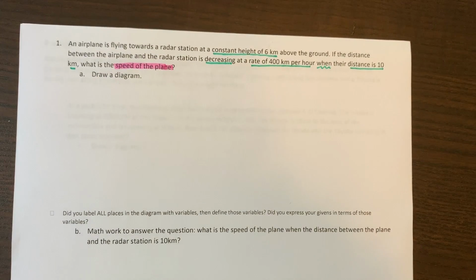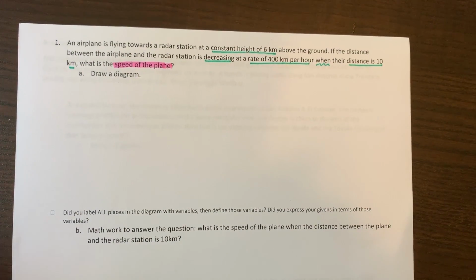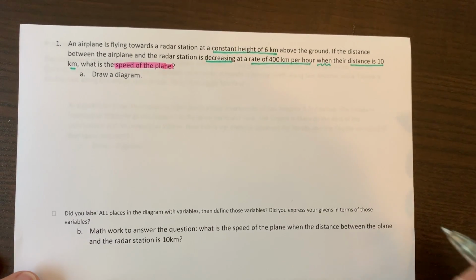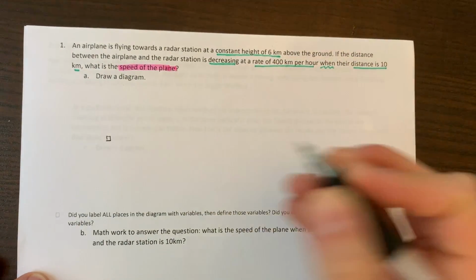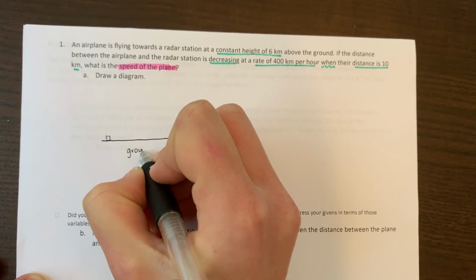In related rates problems, it is pretty much impossible to do them if you do not draw a diagram. So the first thing you want to do with every single related rates problem is to draw a diagram regardless of the context. This does not mean you need to be a good artist. For example, this little box here is going to be my radar station. It is on the ground.